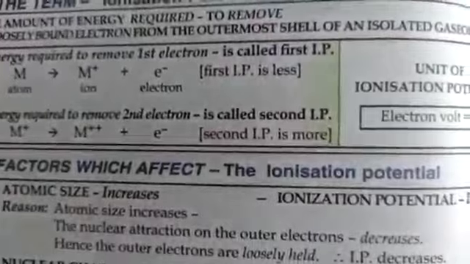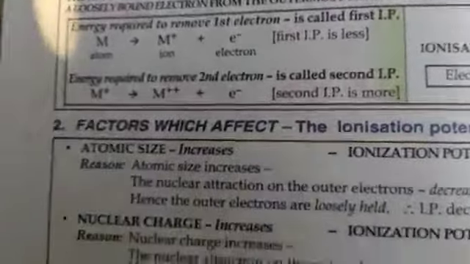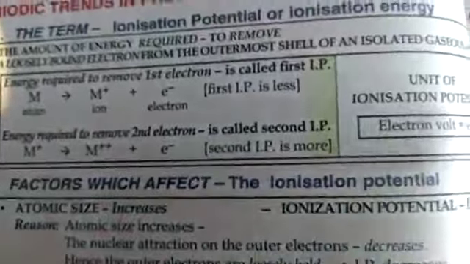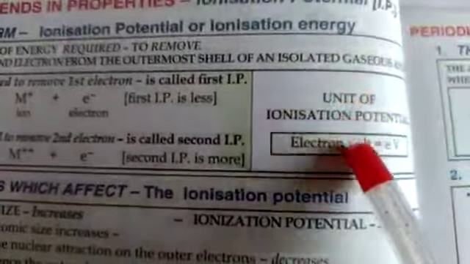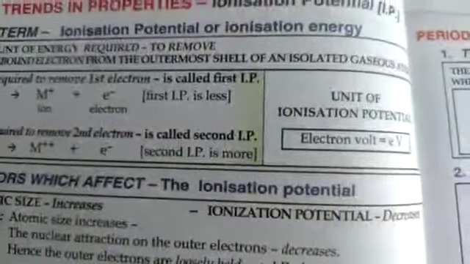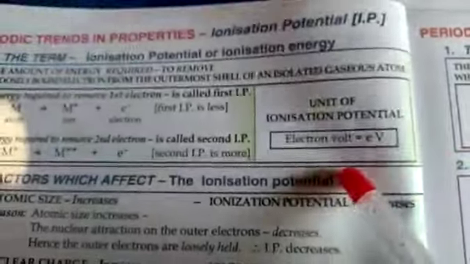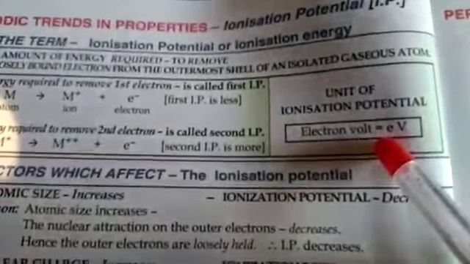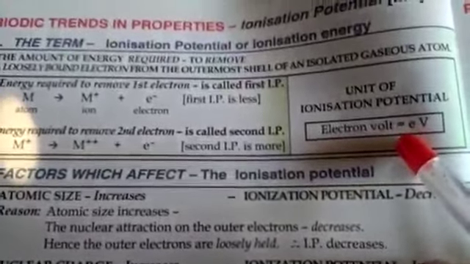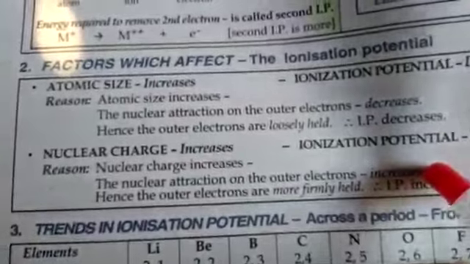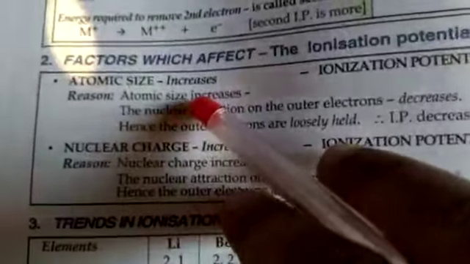Now let us discuss something unusual about ionization potential. The unit of ionization potential is electron volt. Please do remember, the unit of ionization potential is electron volt. Now what are the different factors on which it depends? The first one, atomic size.